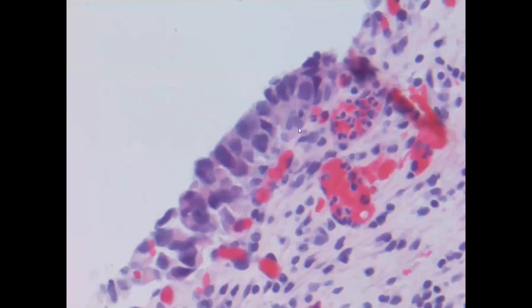Again, with the high power, we have the nuclear pleomorphism. See this very large nucleus in comparison to this one. It has a bit of eosinophilic cytoplasm and prominent nucleoli, and also the crowding or nuclear overlapping. So this is the carcinoma in situ, and this was diagnosed as urinary bladder carcinoma in situ.